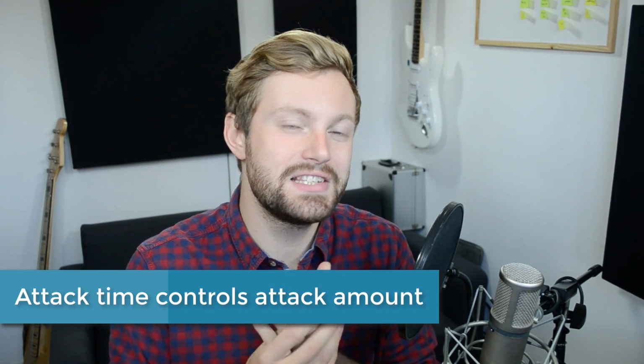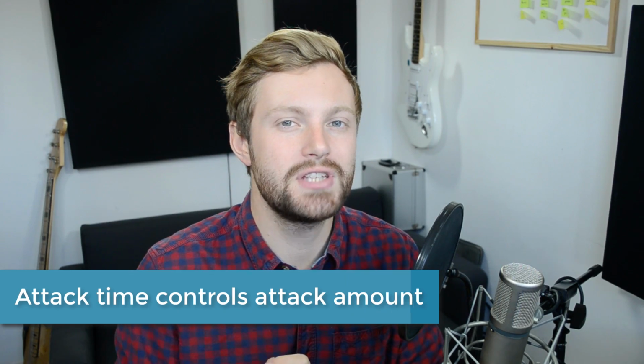Now, my first tip is to think of attack time as attack amount, because that's essentially what you're doing. When you tweak the attack time, you're telling the compressor how quickly to clamp down on the audio source. So if the compressor clamps down really quickly, i.e. a fast attack time, it's not letting through the attack and the transient of the note, the very first impact of the note. So for example, a pick or plectrum hitting a guitar string, or vocals, it's normally the consonant, the first word. So consonant, that's the attack, and that's super important.